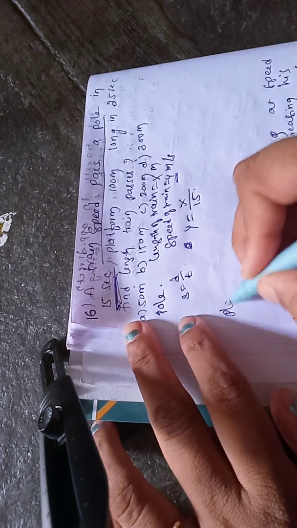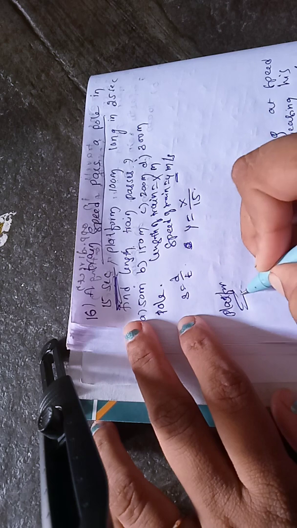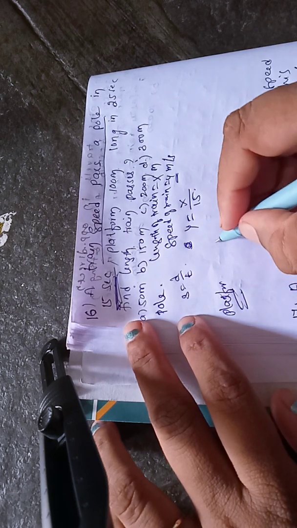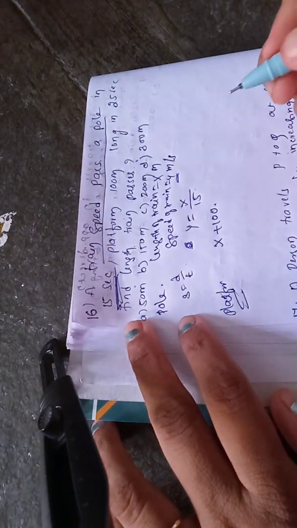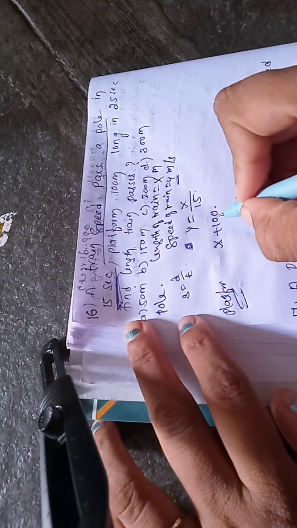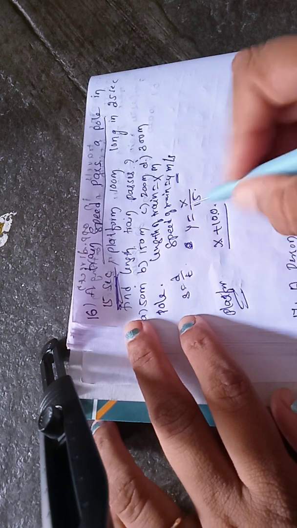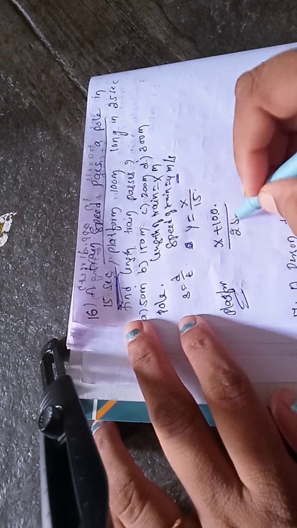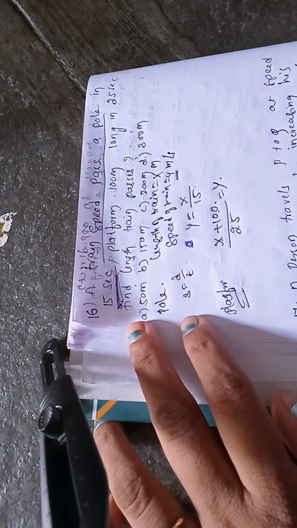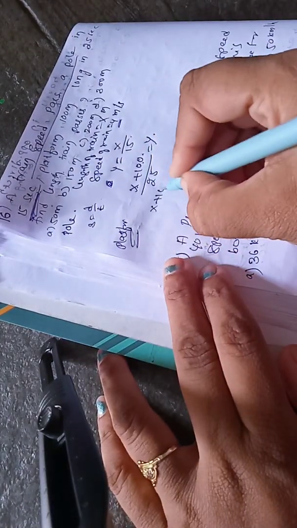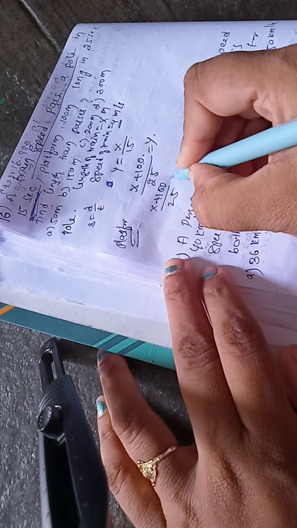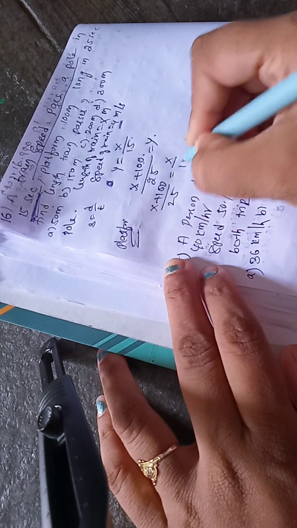Now similarly, in the case of the platform also, let us write. The train is crossing a 100 meter platform, so x plus 100 we will write as the distance covered, by time 25 seconds, and the speed of the train is the same, y. Now let us equate these two: (x plus 100) by 25 is equal to x by 15.